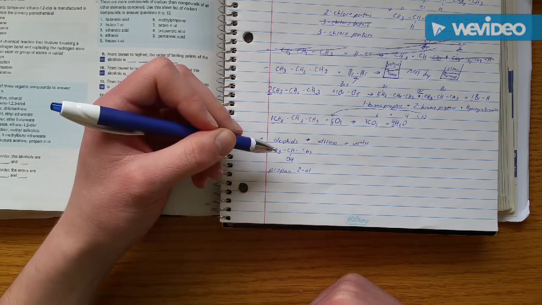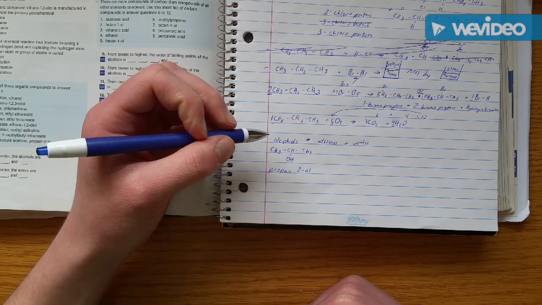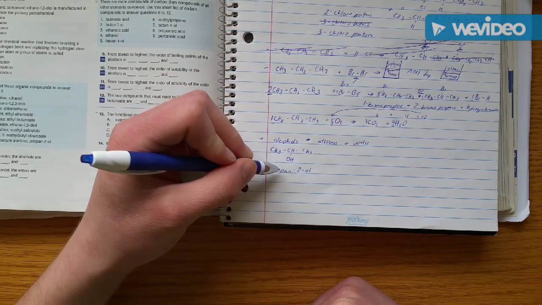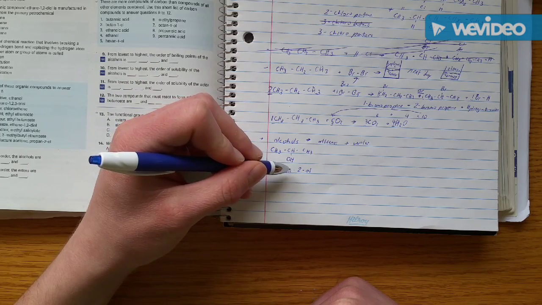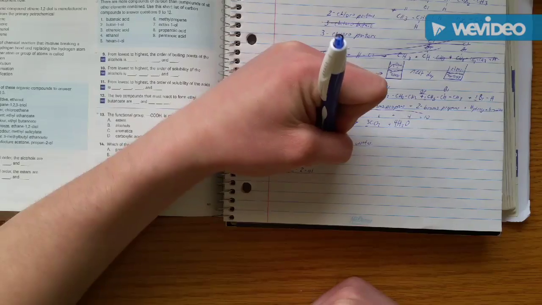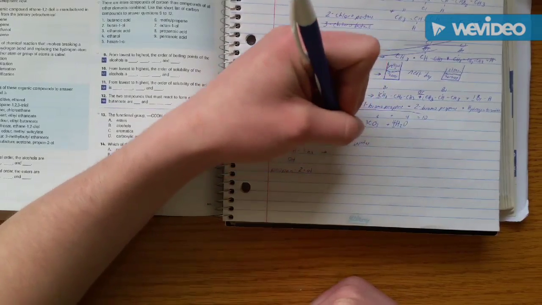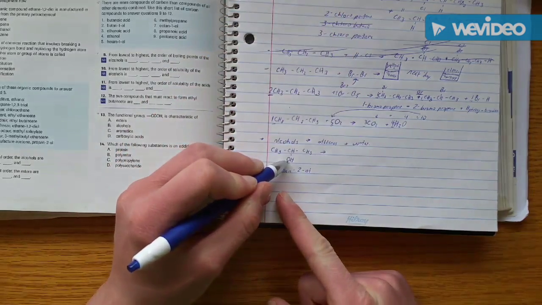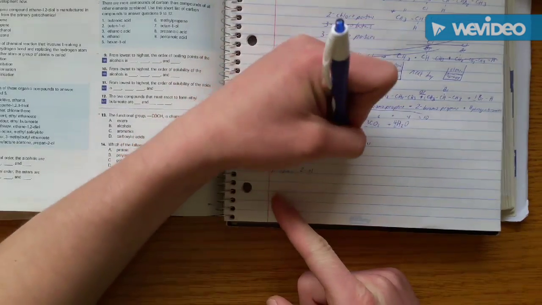We do the same thing for alcohols, so wherever the OH is placed, we'll place it at the end and say that it's propane 2-ol.